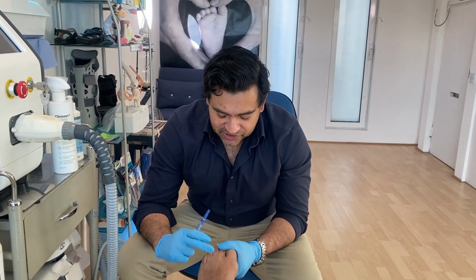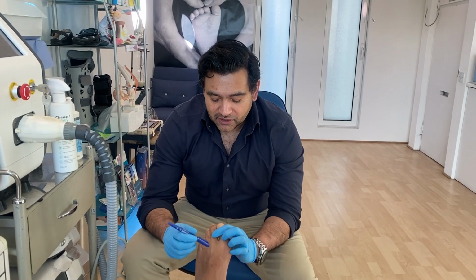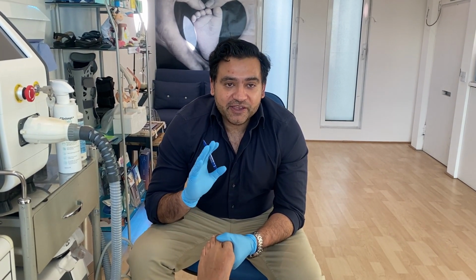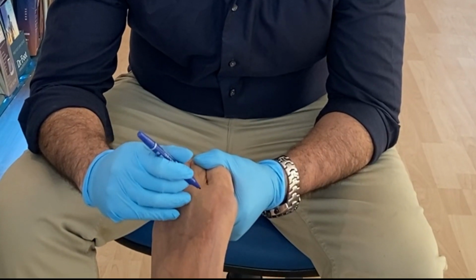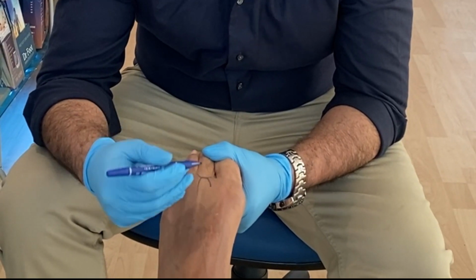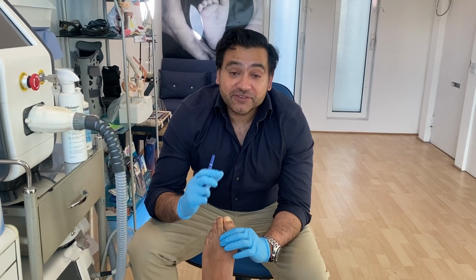Okay, so we've got a patient here who's got pain underneath the second metatarsal here. So I'm going to go through all the different reasons why you can get pain here. If you're a patient or if you're a podiatrist, you might find this useful. So, second metatarsal head, proximal phalanx. It's good enough drawing. The different reasons why you can get pain here.